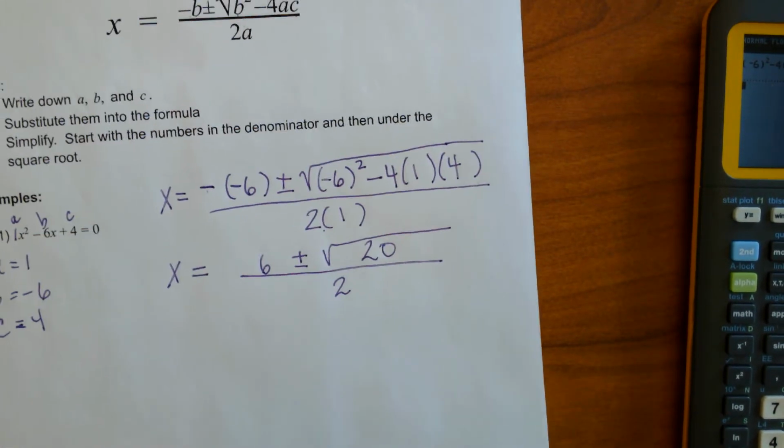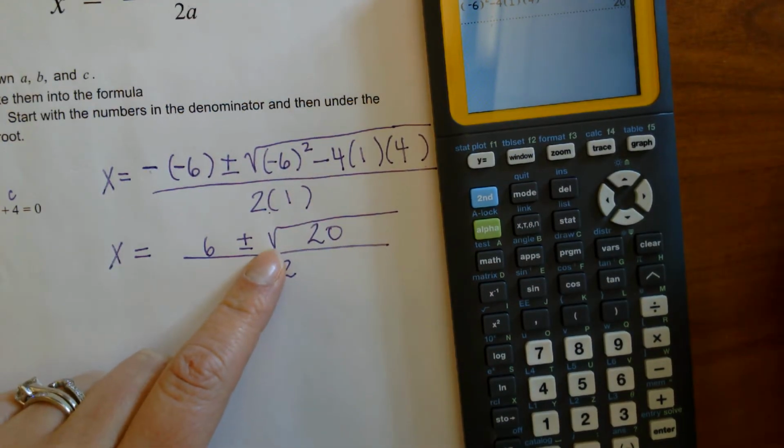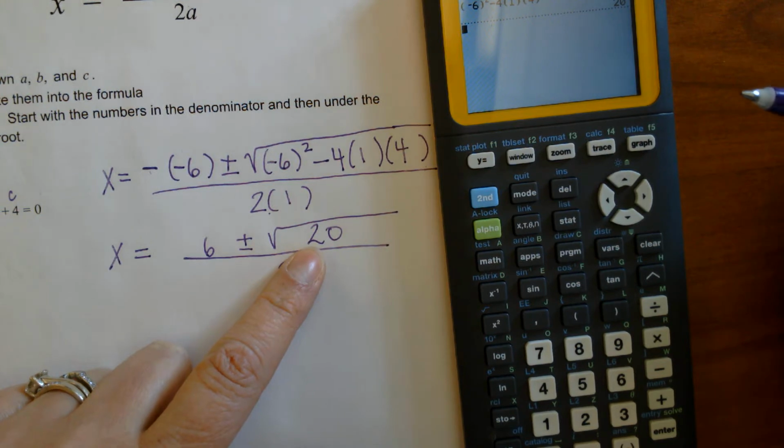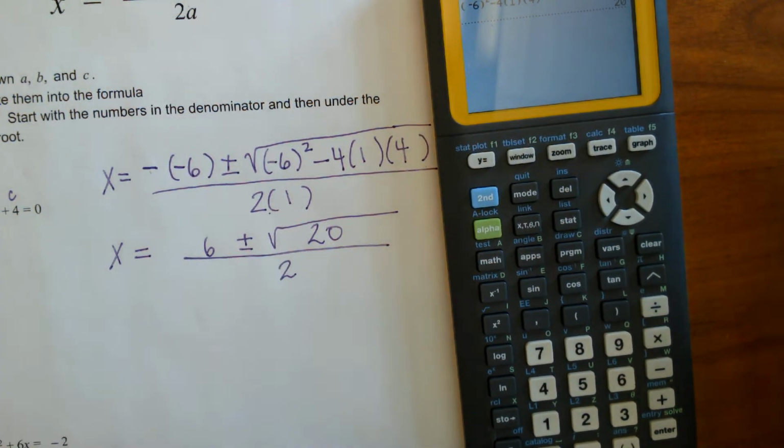Now, the reason why I didn't all of a sudden take the square root is because this is going to turn out to be a decimal. We can't take the square root of 20 nicely. So I want to see this step. I want to see it with the square root.